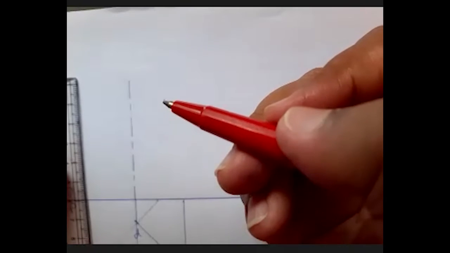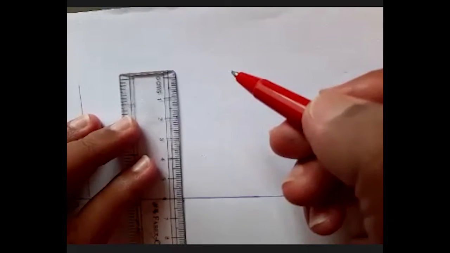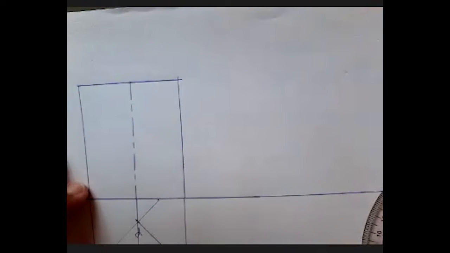Then from here, it is again 60 mm. Then I'm going to join it.